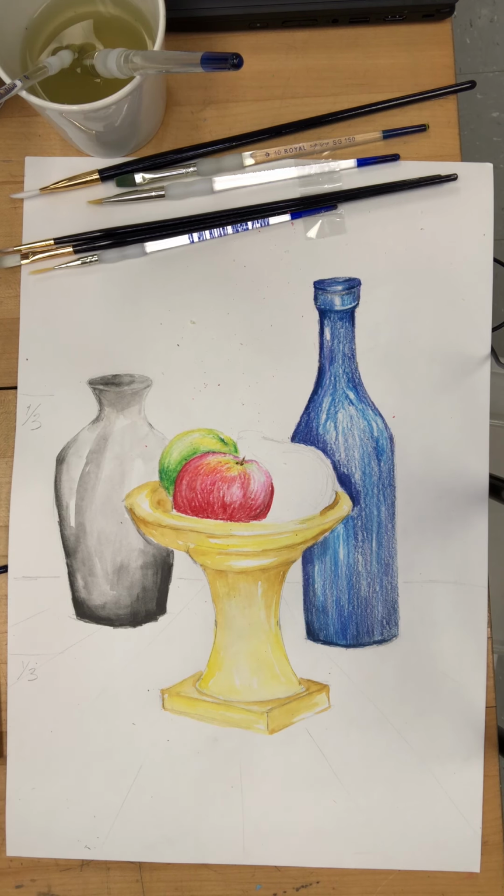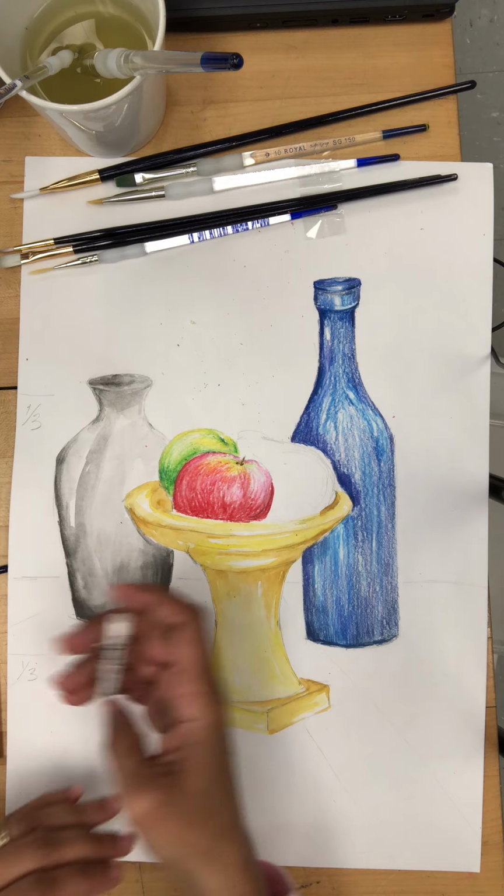Now pears are very interesting because they do a lot of different things. Sometimes you have them kind of like a greenish, yellowish, golden color. Sometimes the Bosch pears are very golden. So I'm gonna try a golden pear.